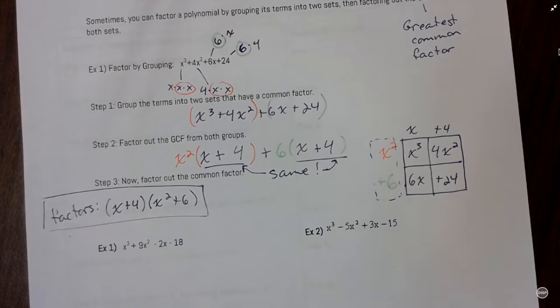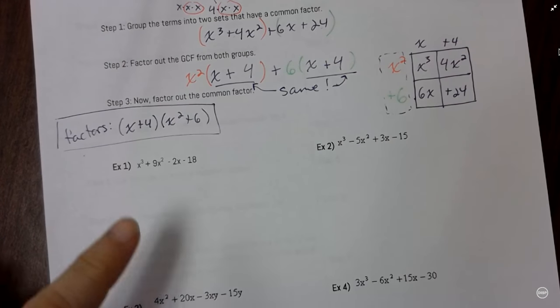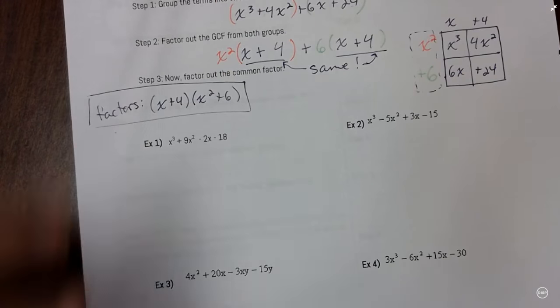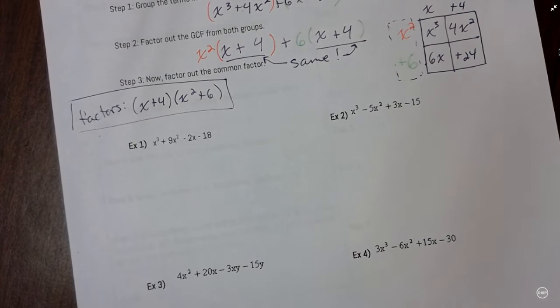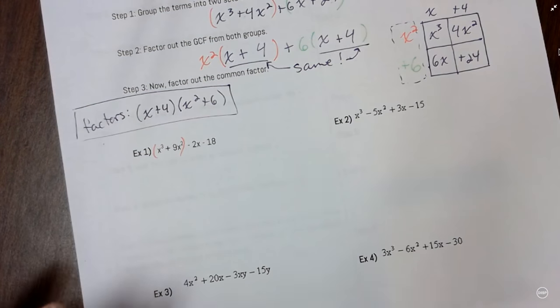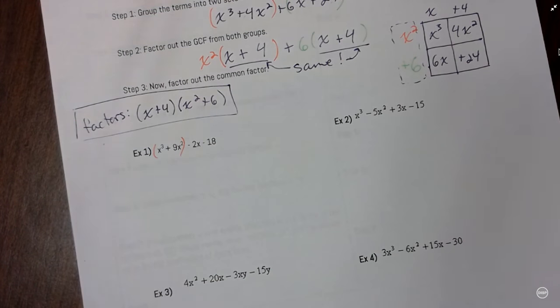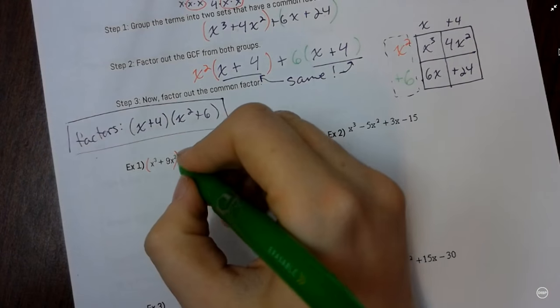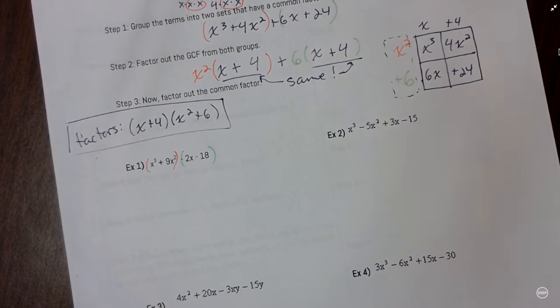So let's try another one. Example 1 again. Look at that. I didn't even notice that. So let's try the next one. So what can I group these into? Well, I can put these together, and I can put these together.